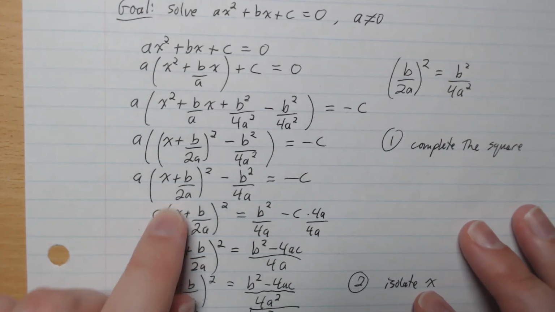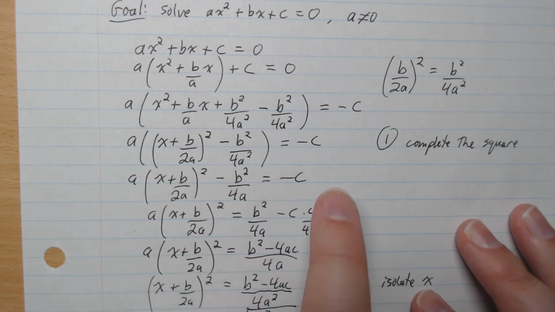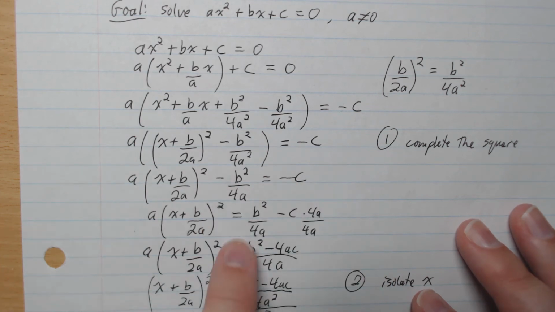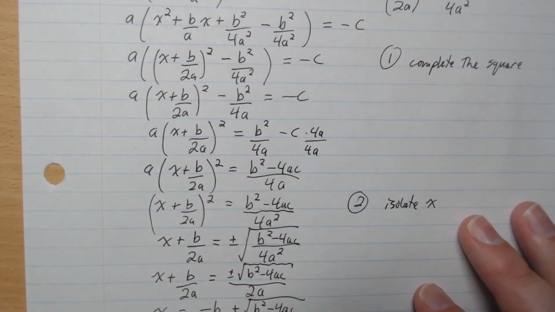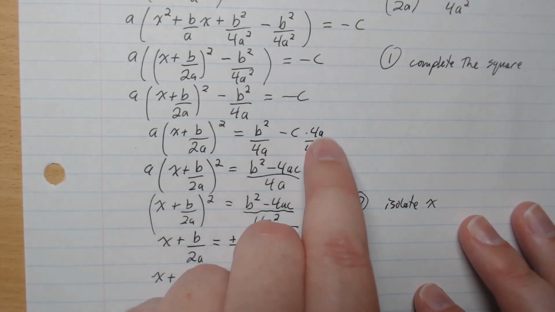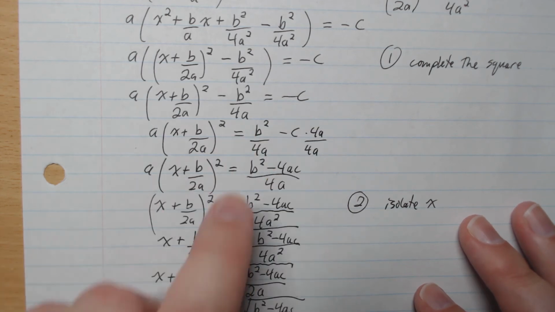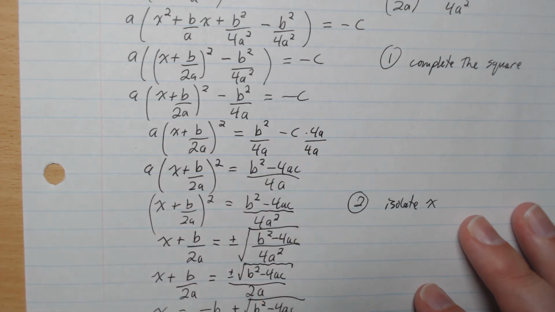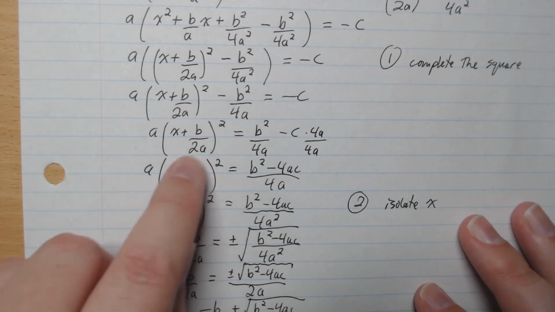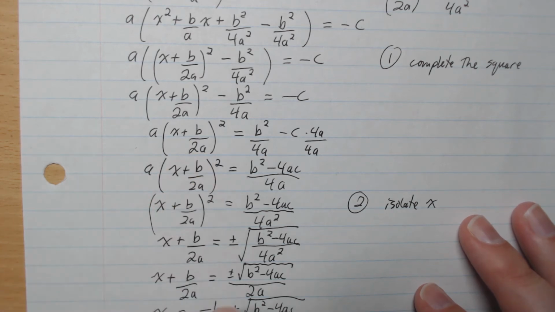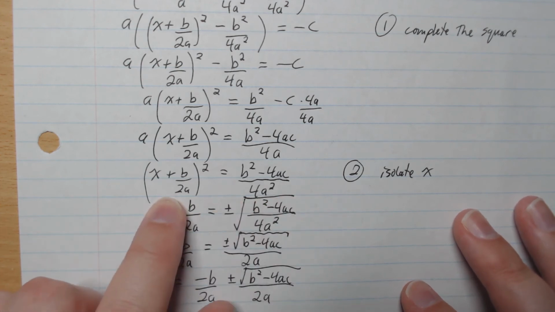We want x on its own, so we're going to move this negative b squared over 4a, going plus b squared over 4a, to both sides, so it's on the other side now. Here we want to combine these terms, so we need a common denominator, times 4a over 4a. And so we can rewrite this as b squared minus 4ac divided by 4a. And we want x on its own, so we're going to get rid of this a first. So divide by a on both sides, which gives us this here. So we've completed the square.